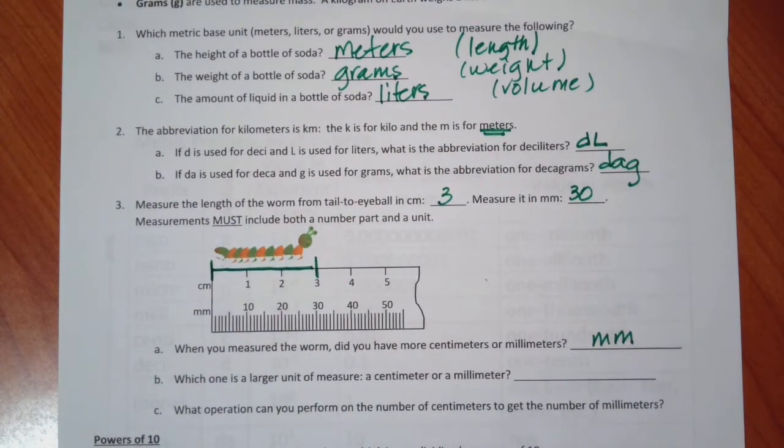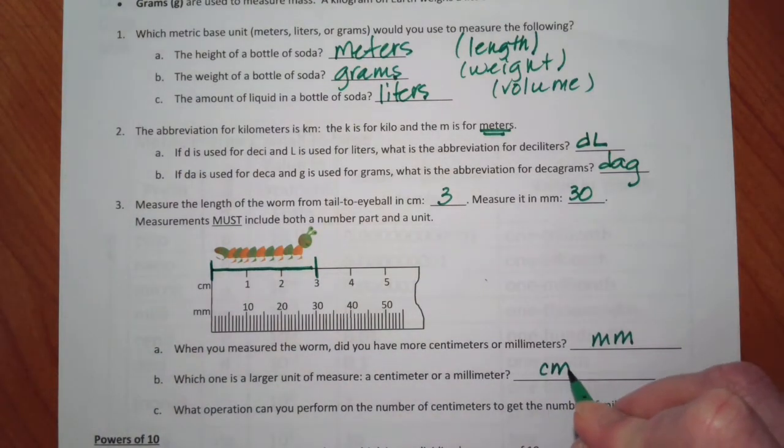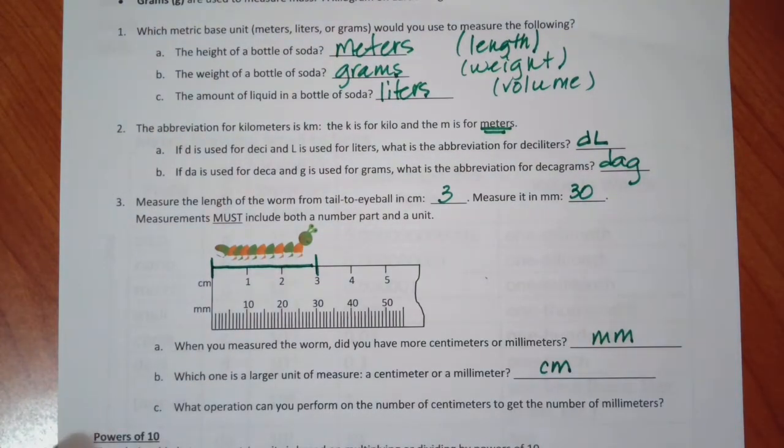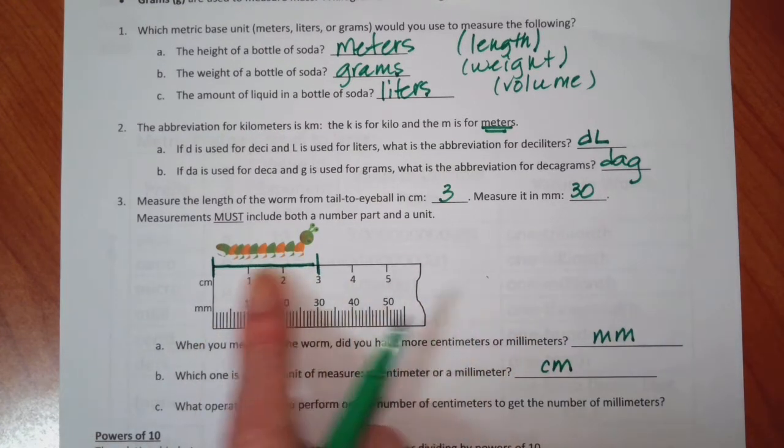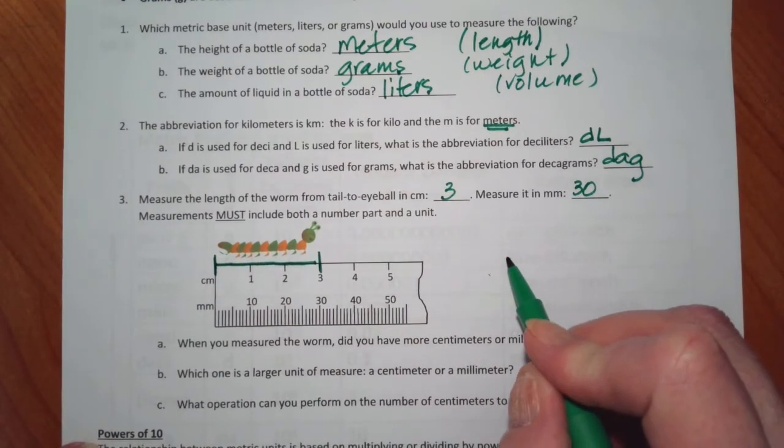Which is the larger unit of measure, the centimeter or the millimeter? That's going to be the centimeter. This is just, again, like saying if this was 1 yard and you had 3 feet, say for example you had that on a ruler.